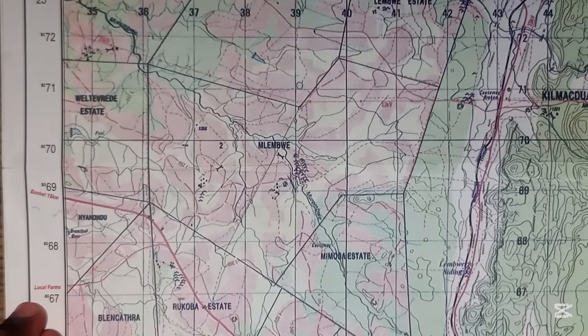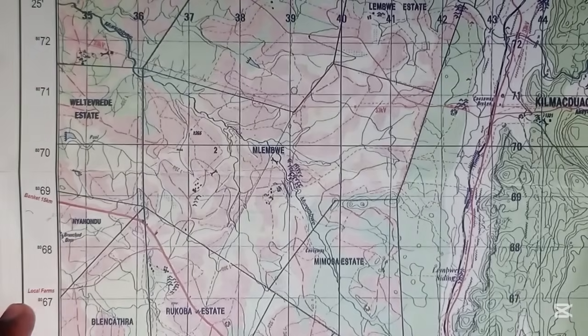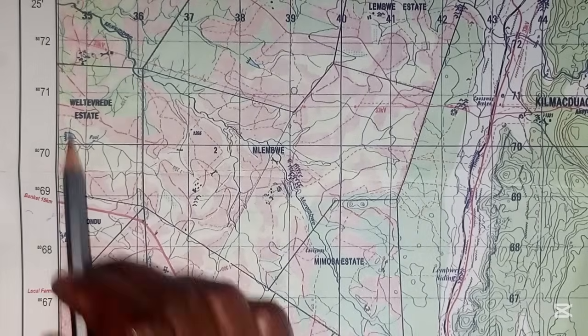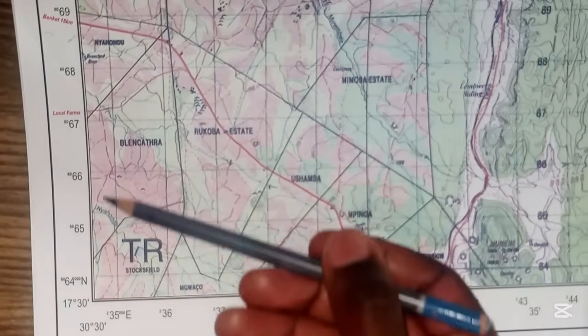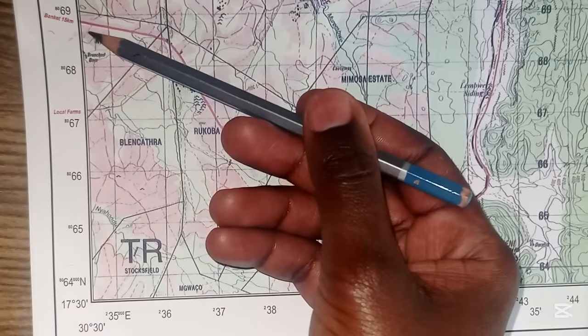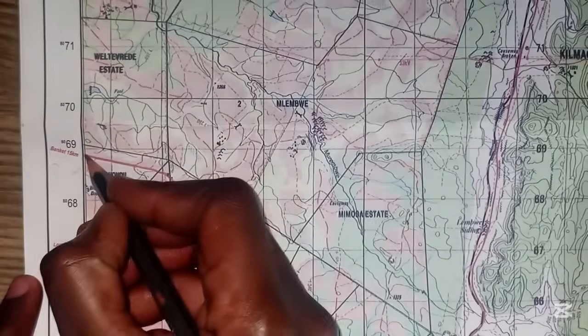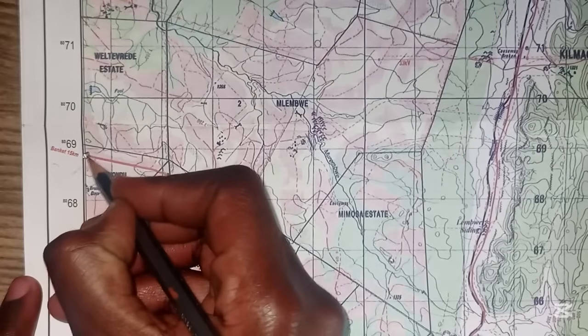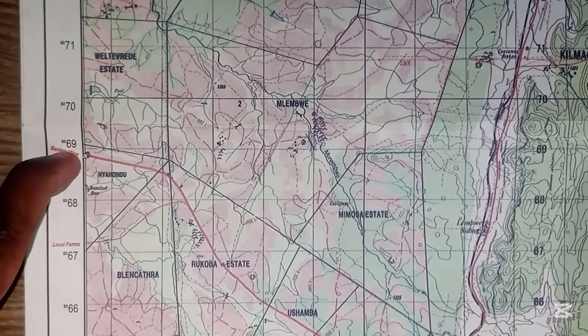That is in grid square, according to the question, 3468. So this is our 34. So 34 is here, 68 is here. So we are starting from here right at the edge according to the question. So this is our starting point. So make sure you mark the starting point. So you've marked the starting point there, grid square 3468.